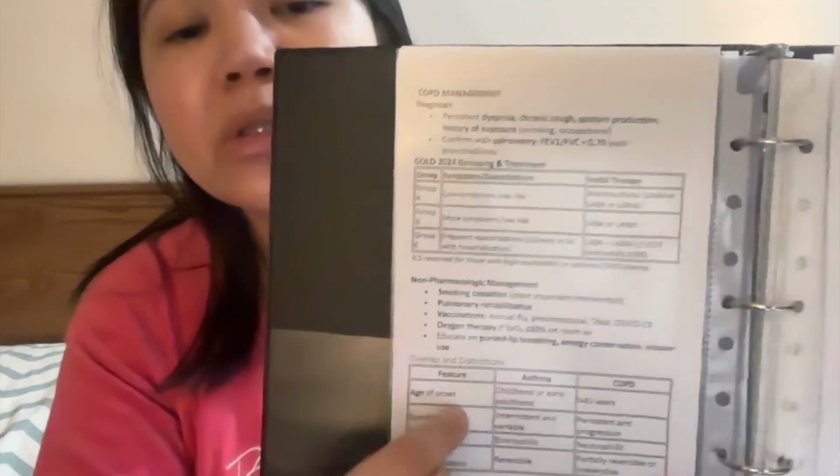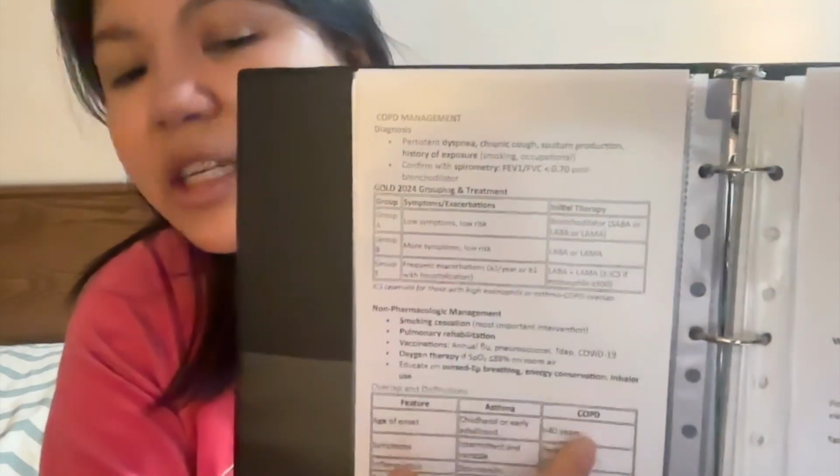And also next one is COPD assessment screening. I also put GOLD standard of care here, so we can be a quick reference to use for our patients, and also how to differentiate between COPD and asthma.